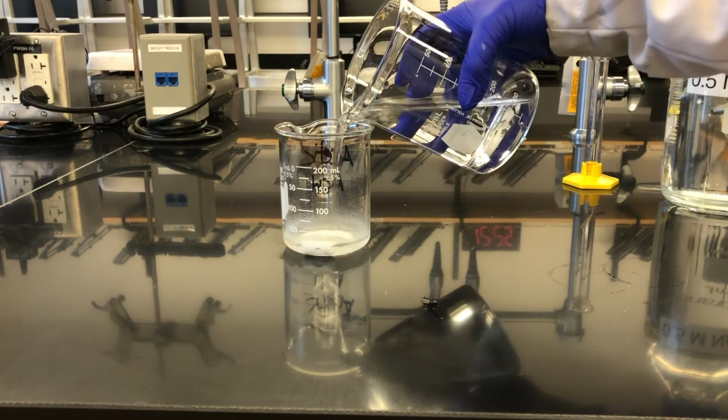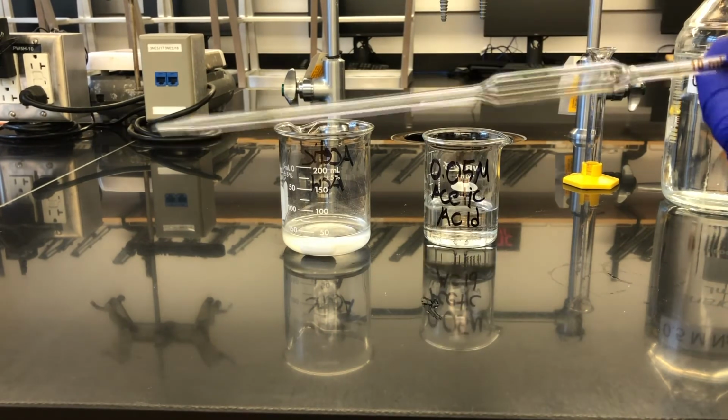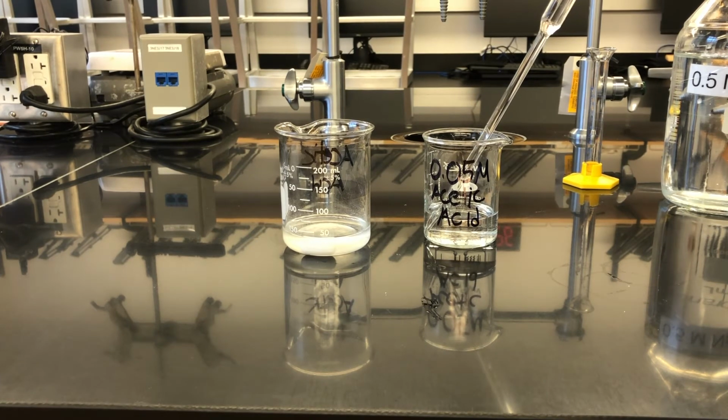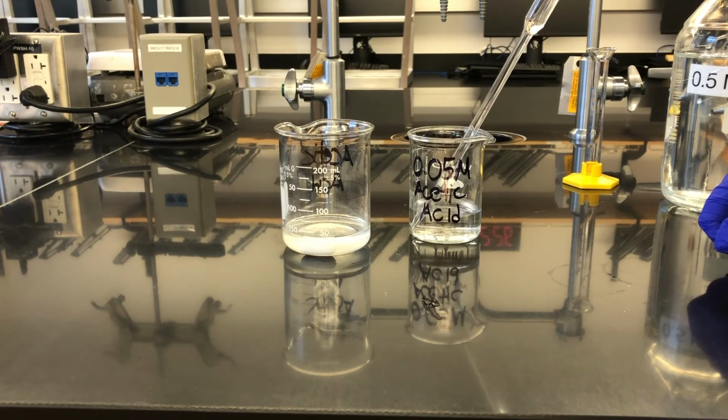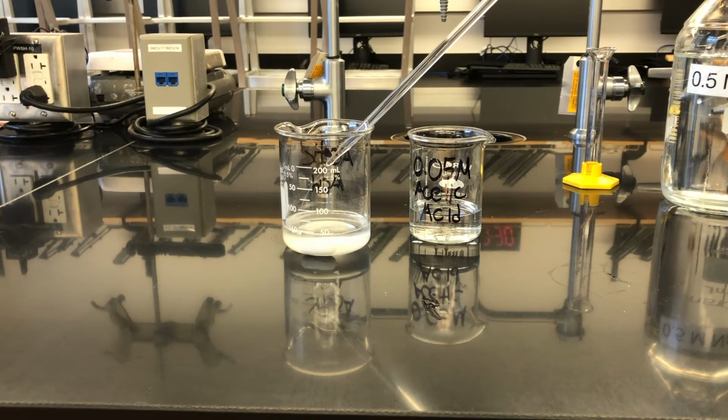Finally, before performing the titration, we prepare the solution that we'll titrate into by measuring approximately 50 milliliters of deionized water into a 250 milliliter beaker. Then, using a 10 milliliter volumetric pipette, we add 10 milliliters of the prepared 0.05 molar acetic acid solution. Next, we add a stir bar, place the beaker on the hot plate, set up the burette and pH probe, and begin data collection.